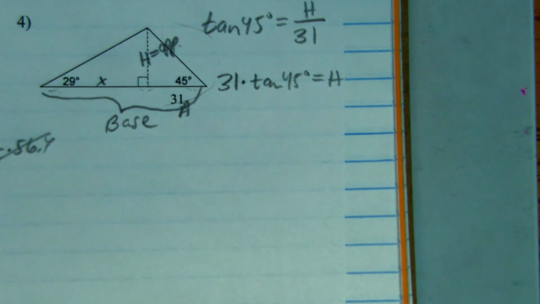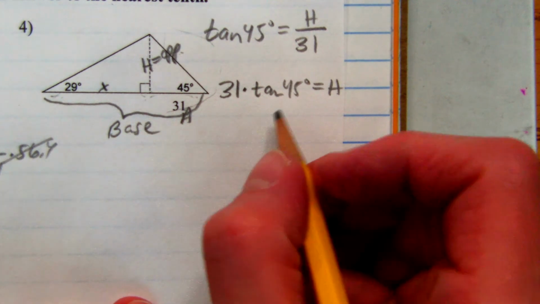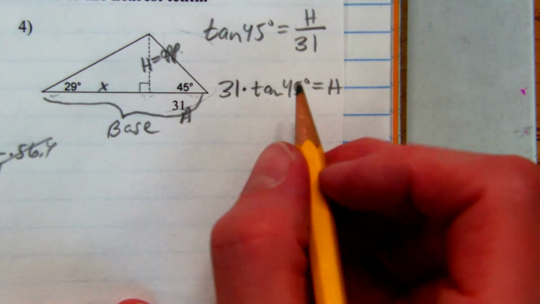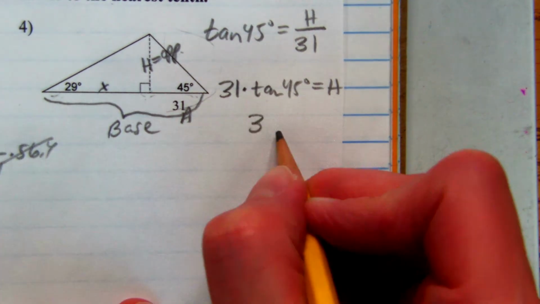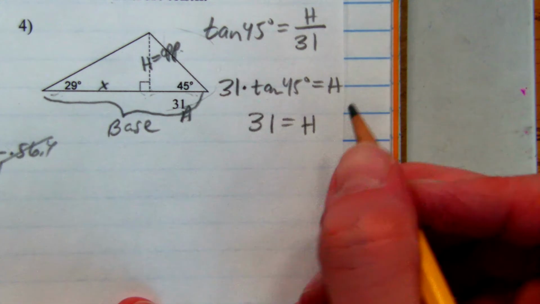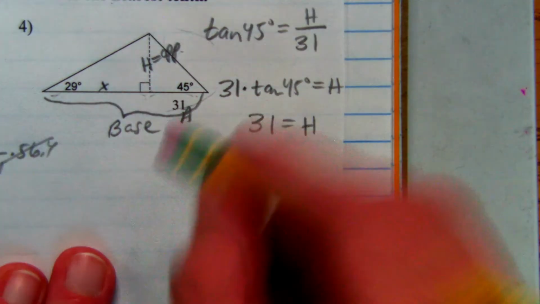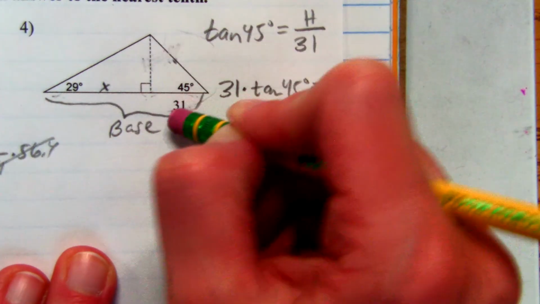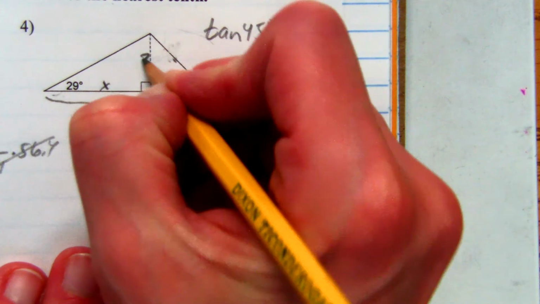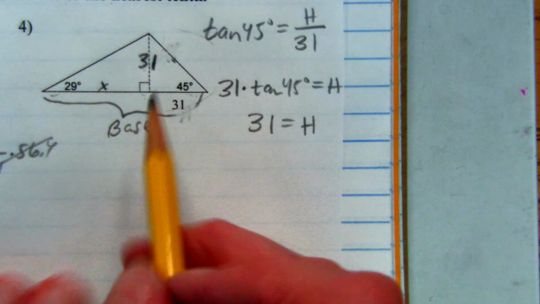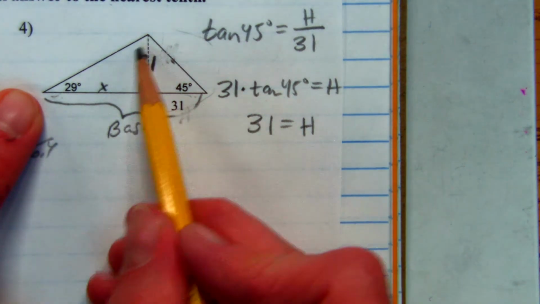And type that in. So 31 times tangent of 45 degrees is 31. Evidently tangent of 45 is 1. I should have known that. I did know that. Okay, so 31 is the height. So I'm going to take off some of the stuff that I just wrote on there that will be confusing to me and put a 31 there. And then we can concentrate on this left-hand triangle.